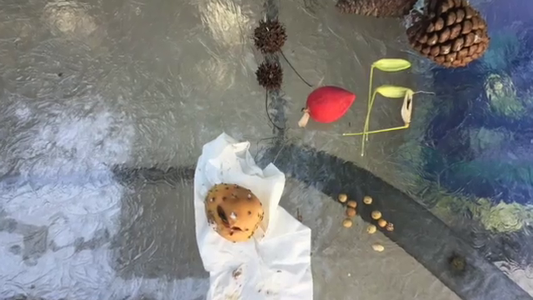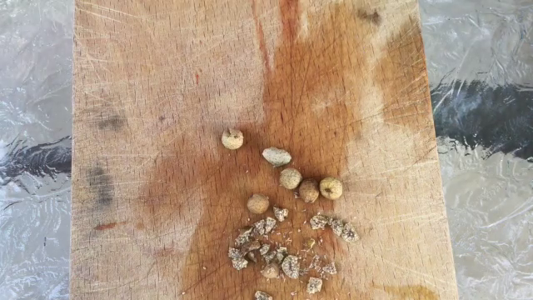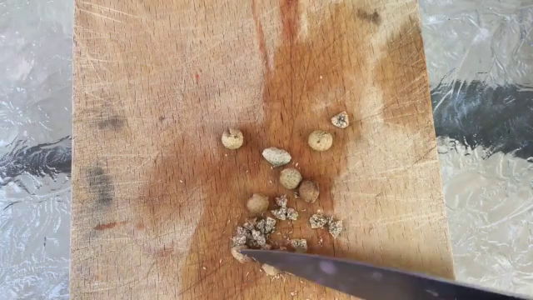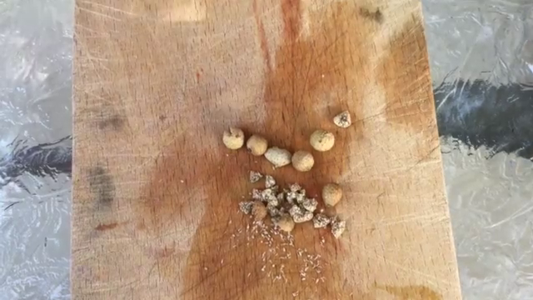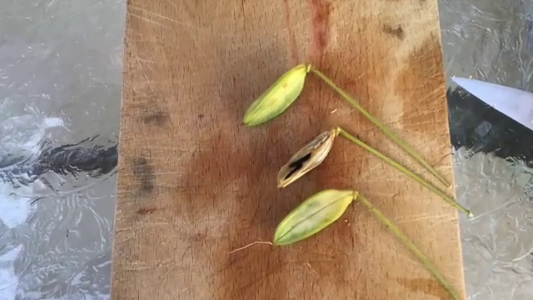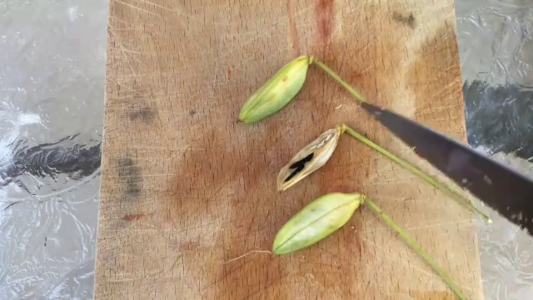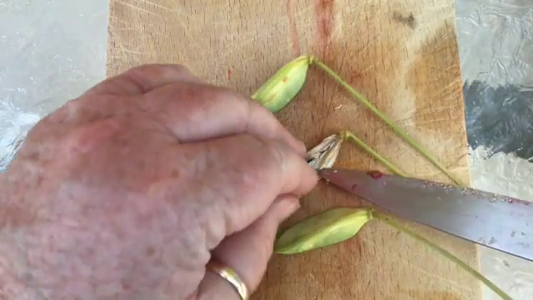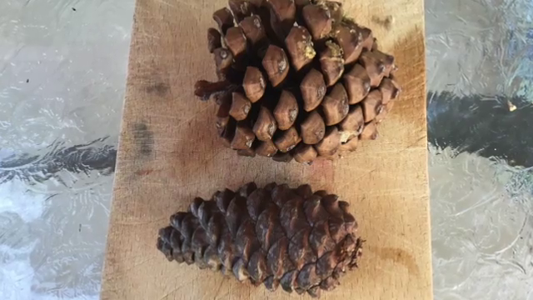Here are some more seed pods and seed holders. This is a fig, and the very, very tiny white things on the cutting board are seeds, and they blow in the wind. This is also a wind-blown seed. You can see the brown seeds inside the seed pod, and you can see that they have little fins that allow them to blow.